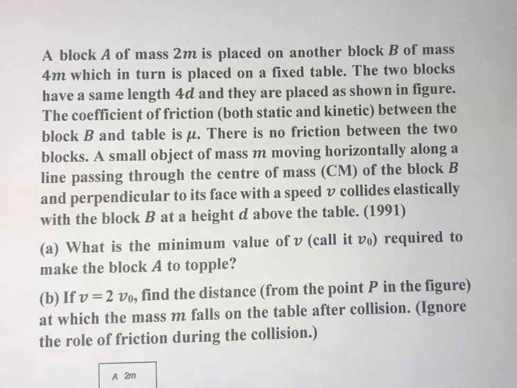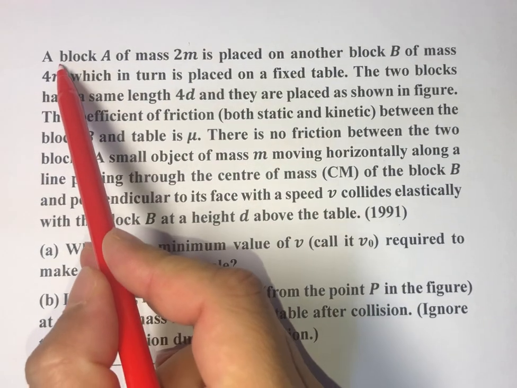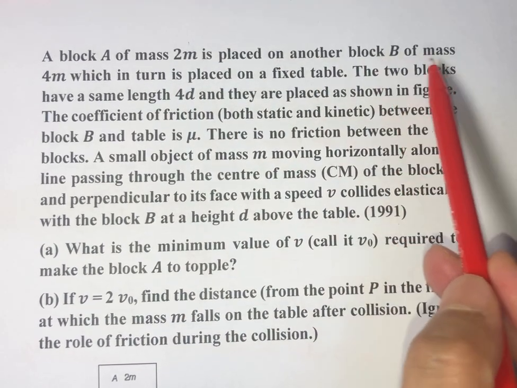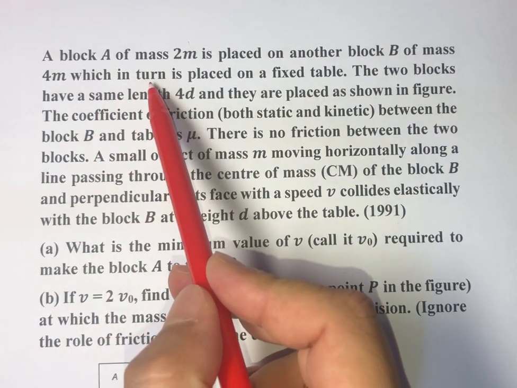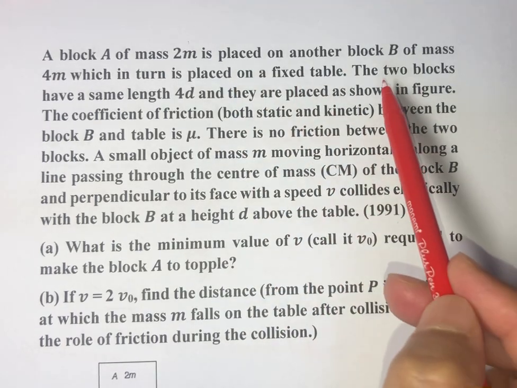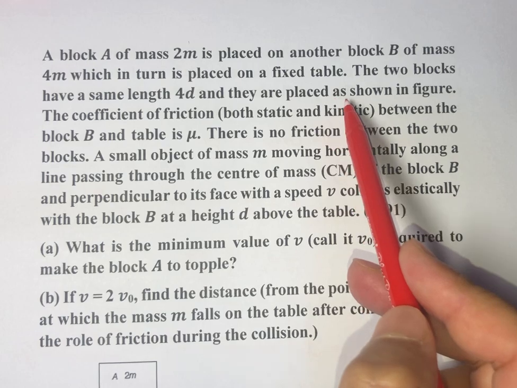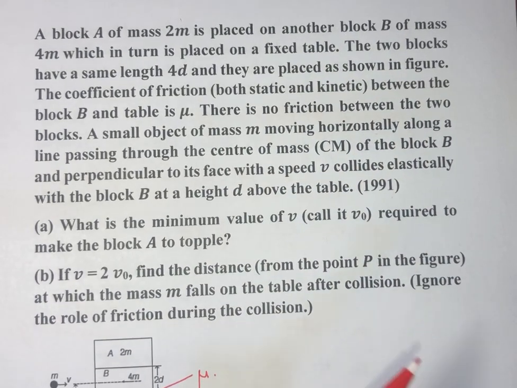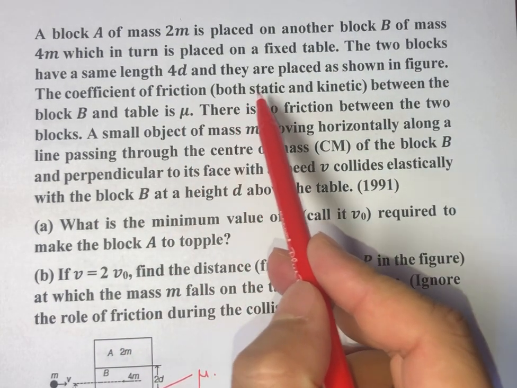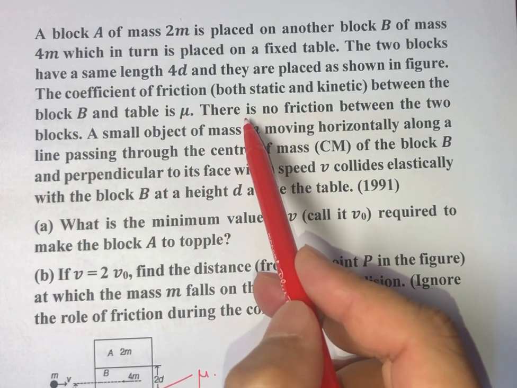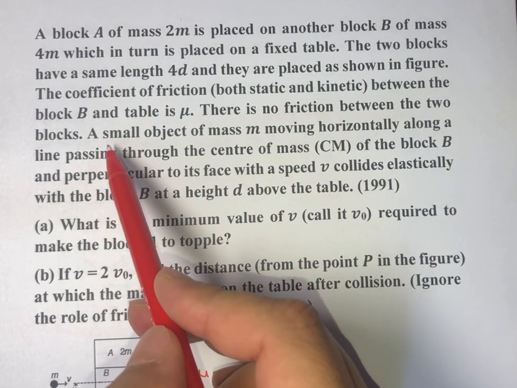Hello friends, in today's question, a block A of mass 2m is placed on another block B of mass 4m, which in turn is placed on the fixed table. The two blocks have the same length 4d and they are placed as shown in figure. The coefficient of friction, both static and kinetic, between the block B and the table is mu. There is no friction between two blocks.